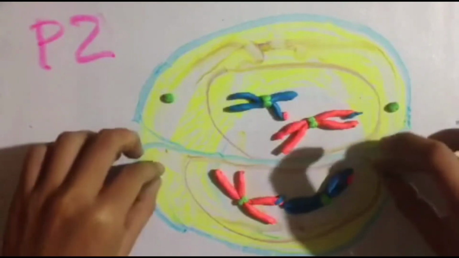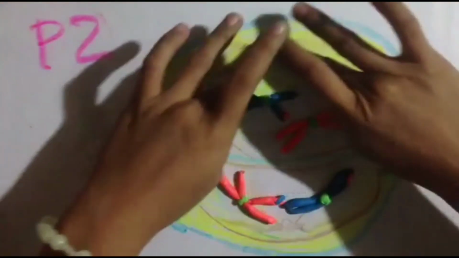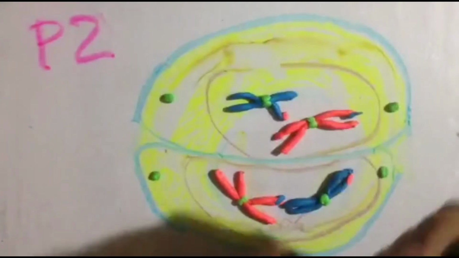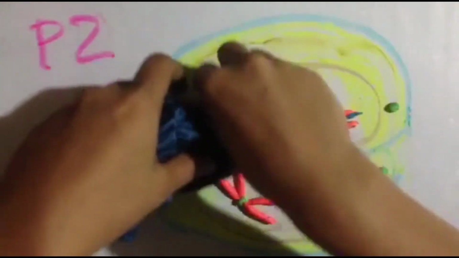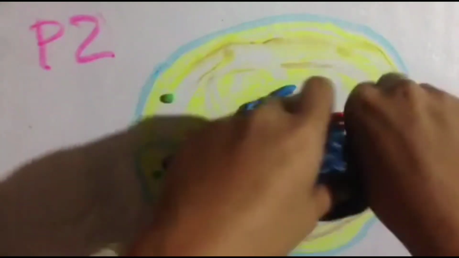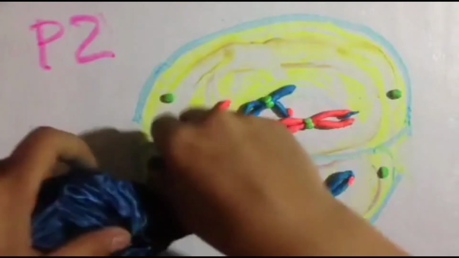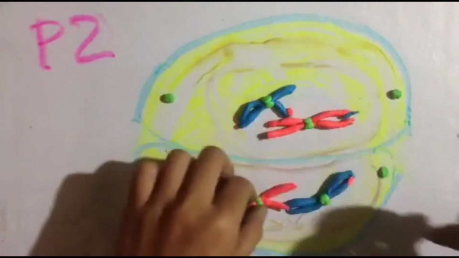So the major difference between prophase 2 and prophase 1 is that the daughter cell only has one copy of the homologous chromosome. So in prophase 2, there is no crossing over. That's the difference between prophase 1 and prophase 2.